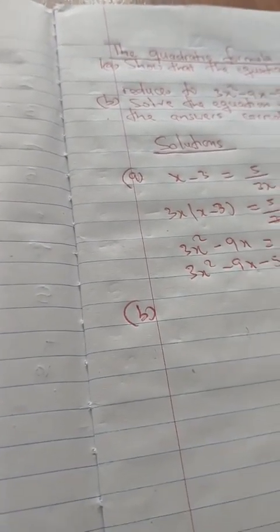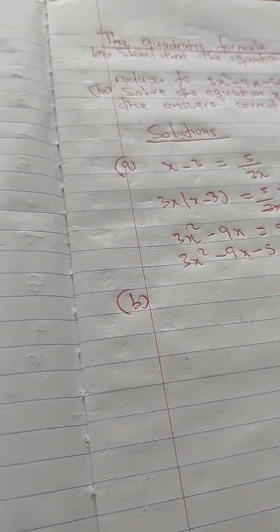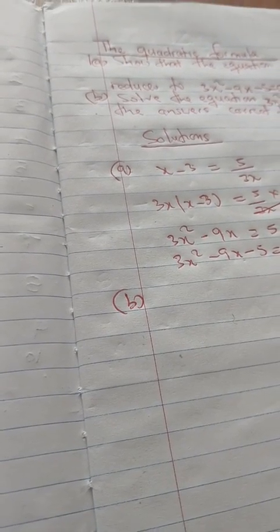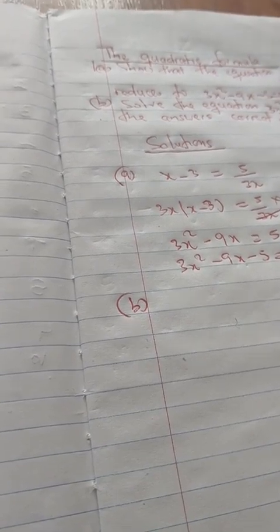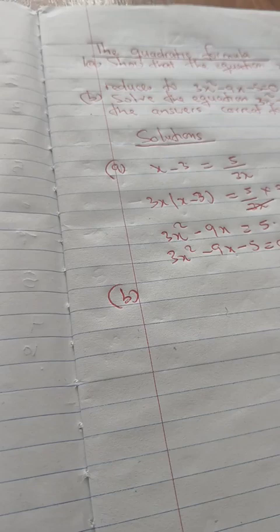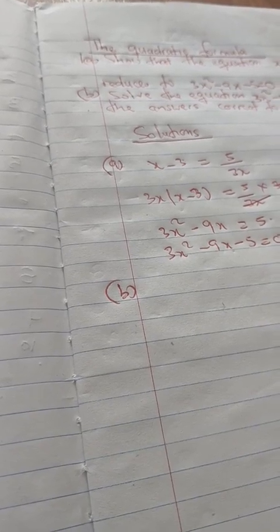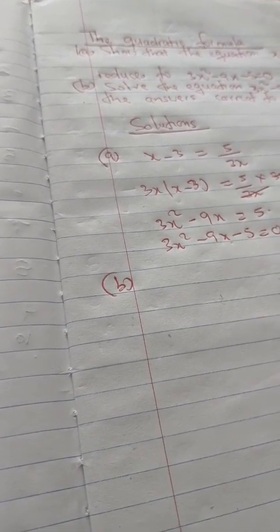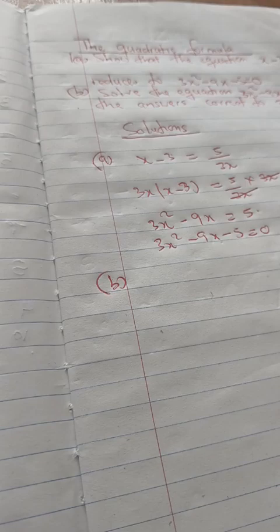All right, going to part B. Solve the equation 3x squared minus 9x minus 5 equals 0. Give the answers correct to 2 decimal places. If you look at this equation, the equation is quadratic in nature, but it is very difficult for us to solve this equation using the factorisation method. So we have to apply the general quadratic formula.